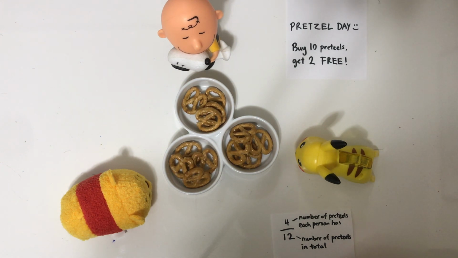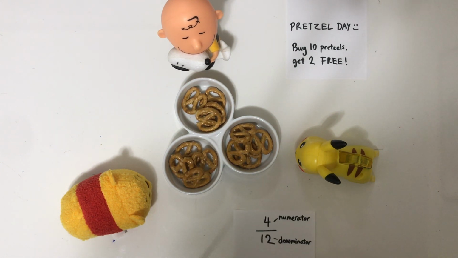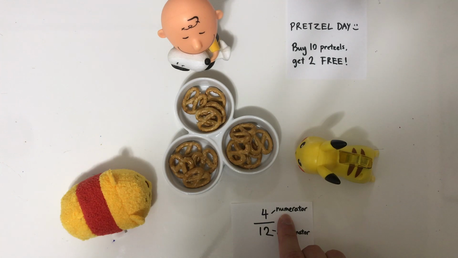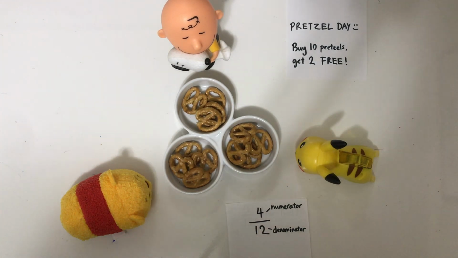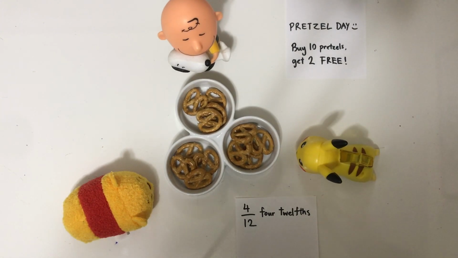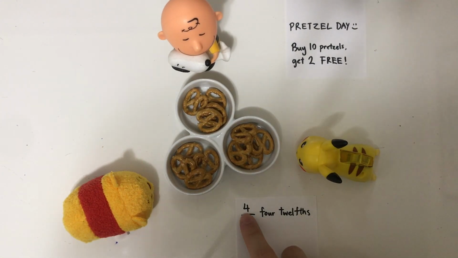Now in fractions, there's a specific term for these. The top number, we call the numerator. And the bottom number, we call the denominator. So how do we properly read fractions? Well, for most cases, the top number, or the numerator, we just read as it is. And for the denominator, we add a "ths" to the end of the word. So for this fraction, we would read it as 4/12.